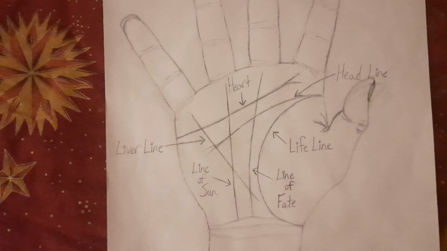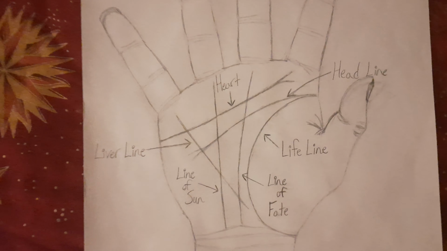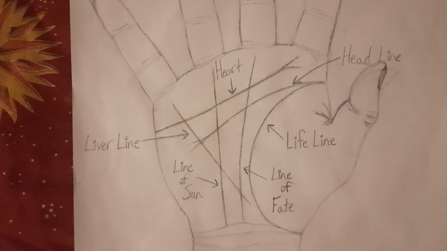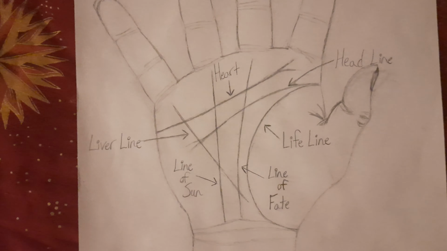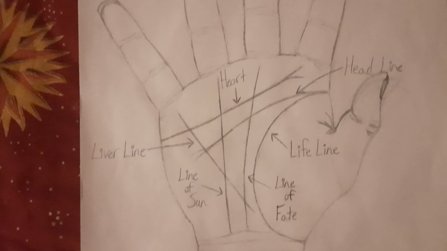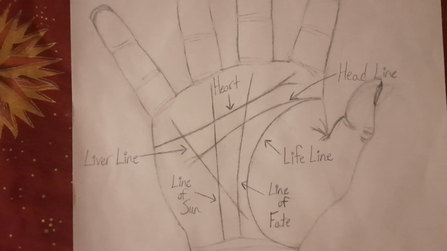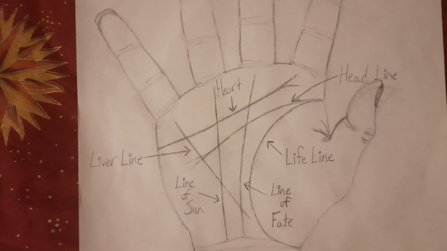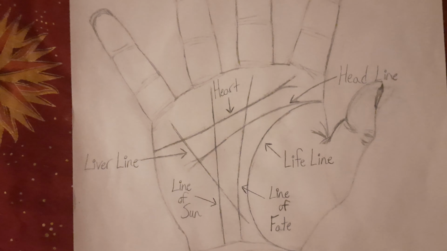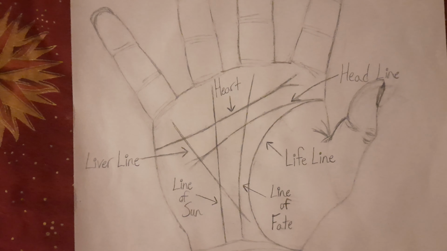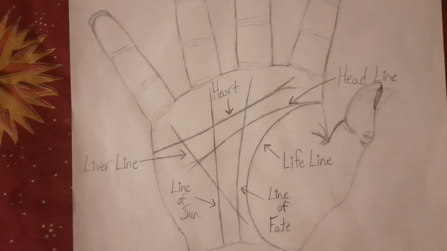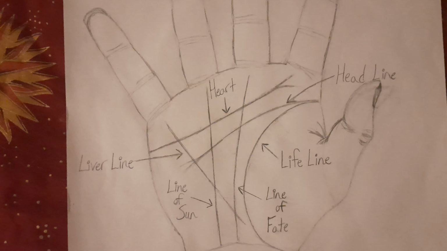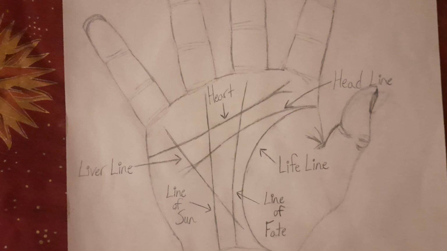So any traumas or injuries sustained to the head will show up on that line. And mainly, again, our mental health. So any imbalances or instability, and the way that we think, the way that we process information, how much imagination or how logical we may be, all shown by the headline.